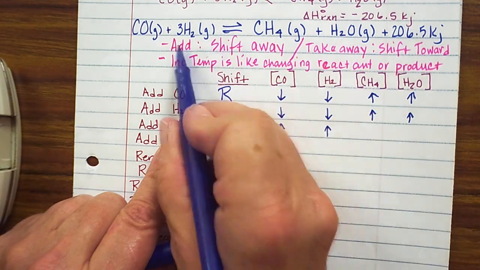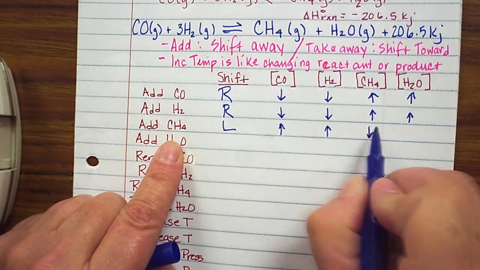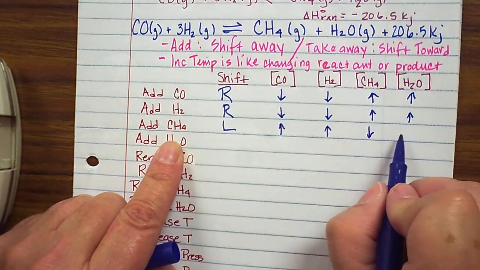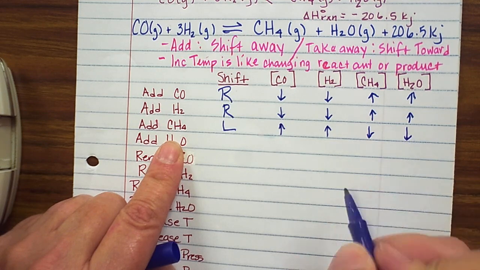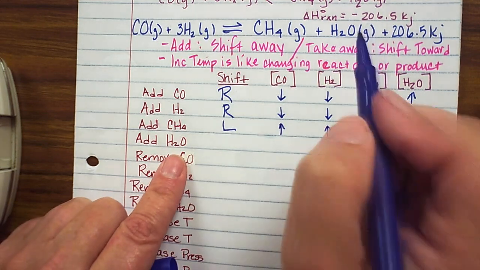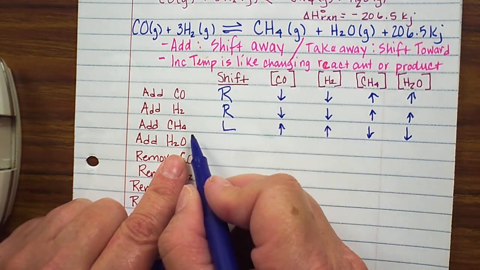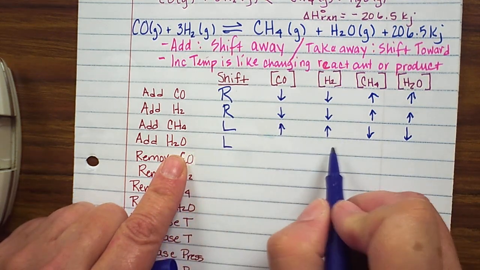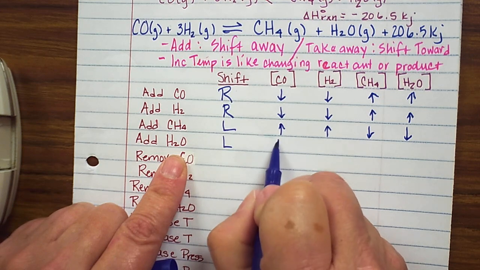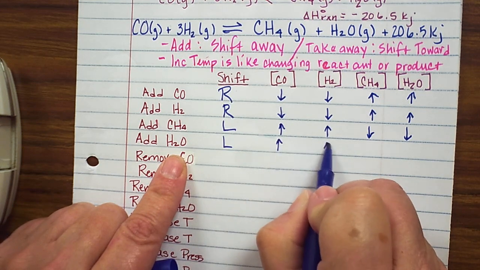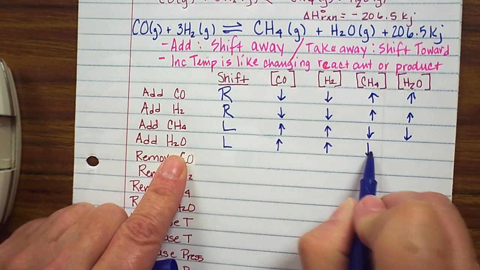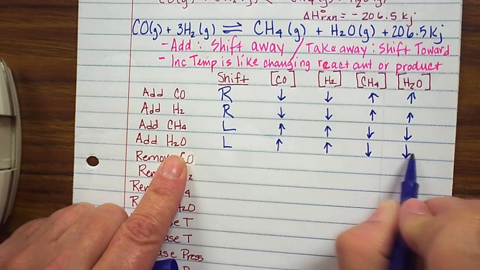I'm going to decrease my methane because I'm shifting left. And I'm going to decrease my water. If I add water, I'm going to shift left. So I'm going to increase my carbon monoxide, increase my hydrogen, decrease my methane, and decrease my water.